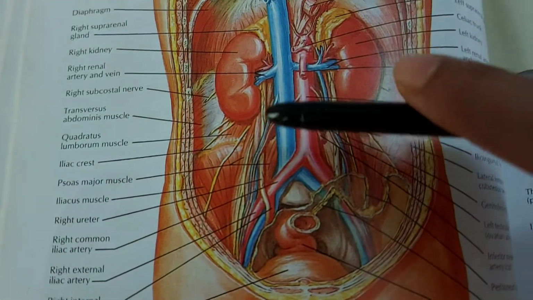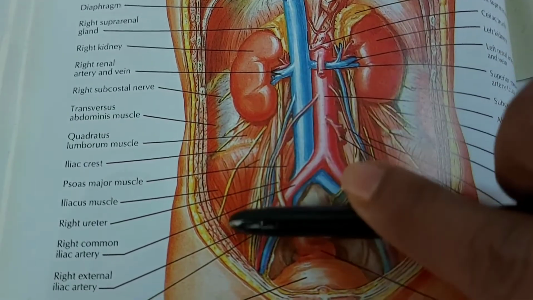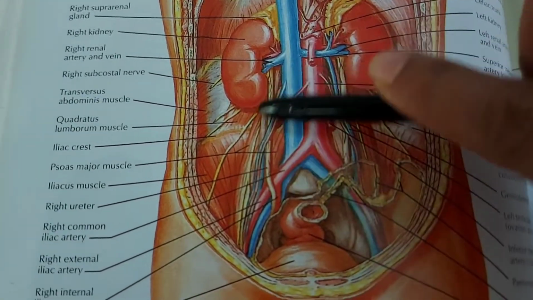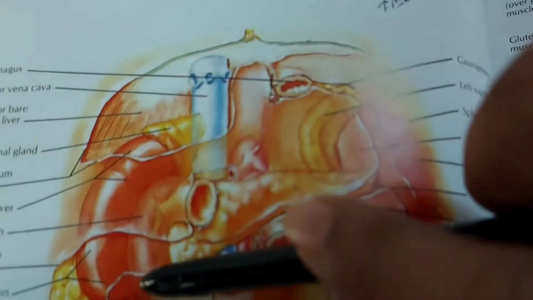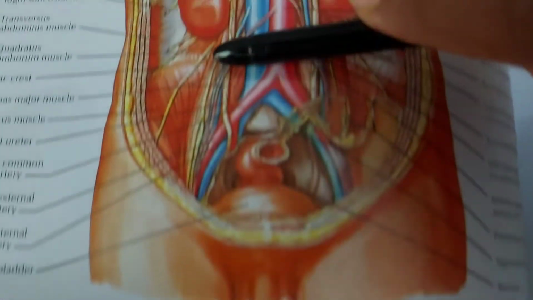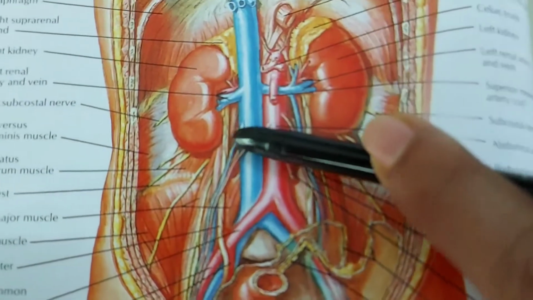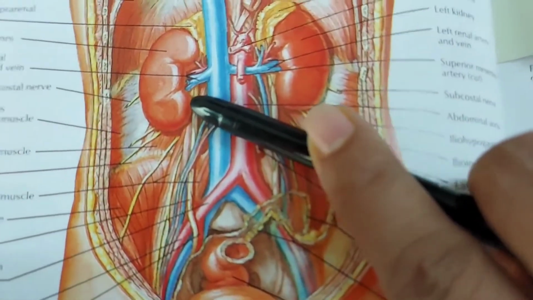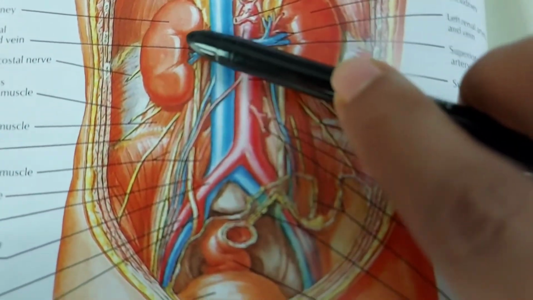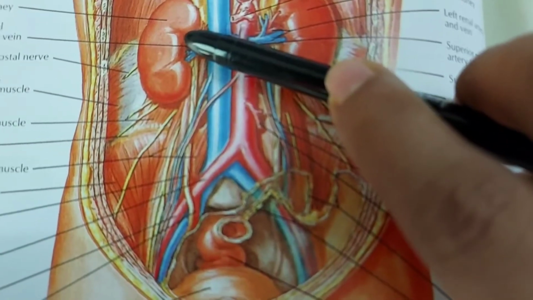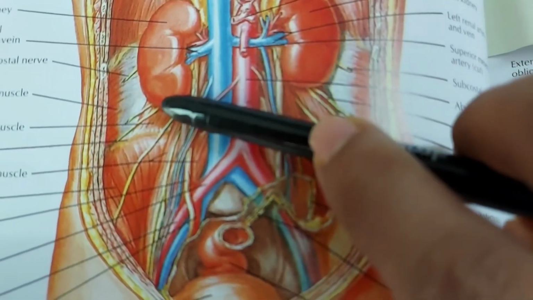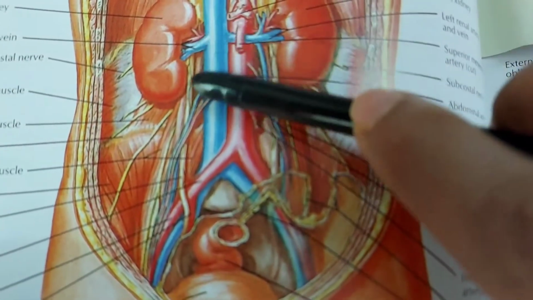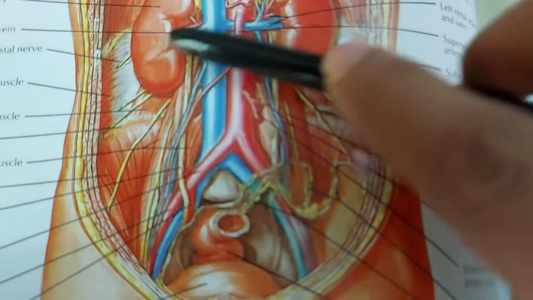And here we see there is a muscle. This is the psoas major muscle that will remain behind the second part of this duodenum. So in the second part, in the posterior relation, we can see the left kidney, renal vessels, psoas major muscle, and the inferior vena cava. These are the posterior relations.